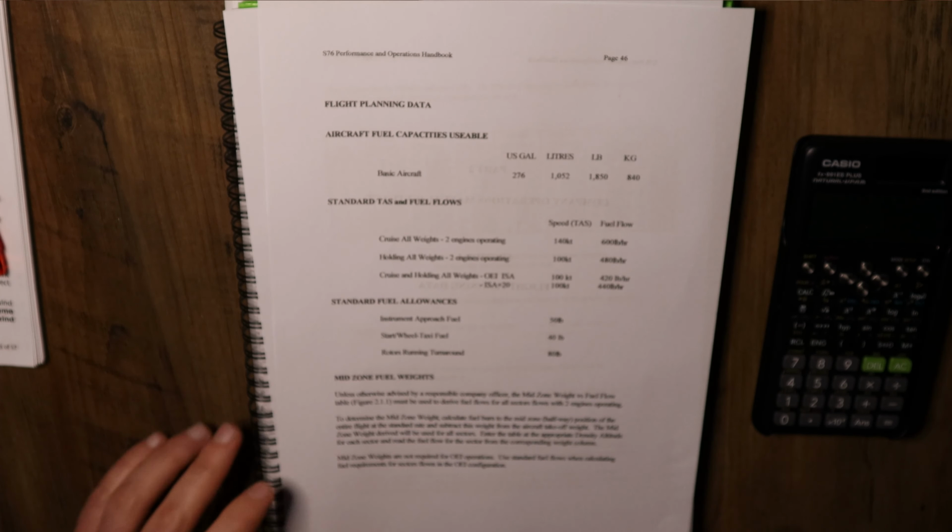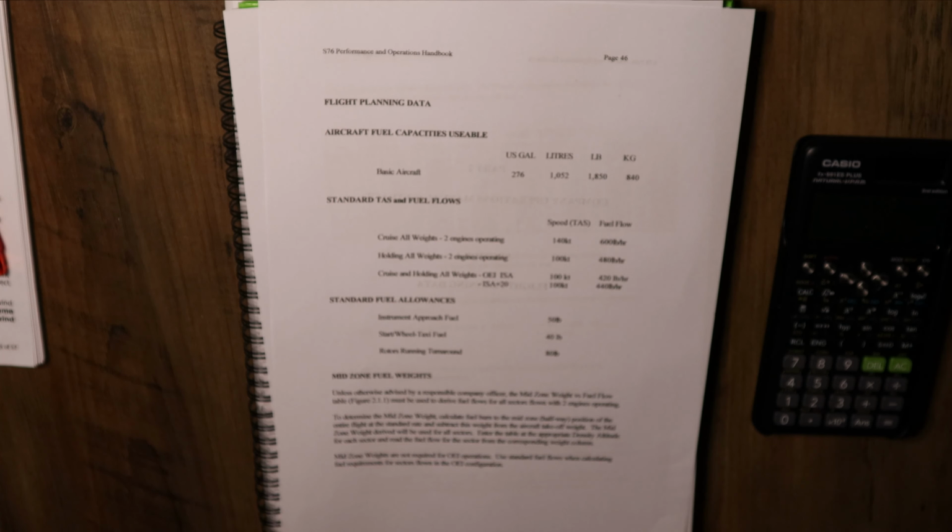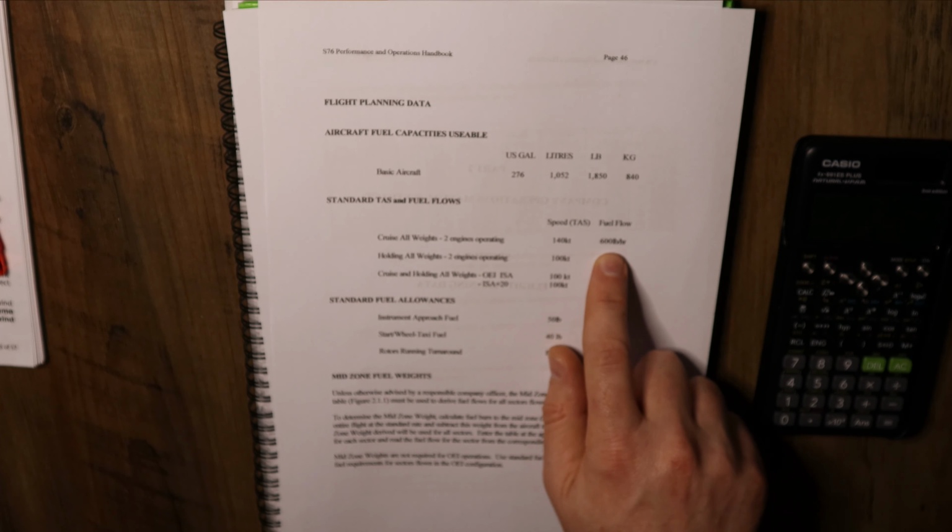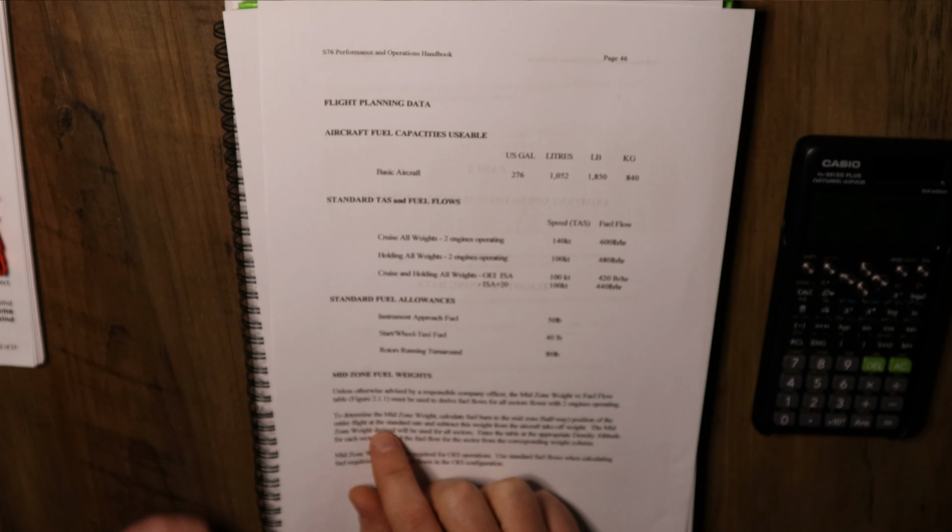Okay, mid-zone weights. A mid-zone weight is a calculated theoretical weight of the helicopter halfway through the flight, or at the distance mid-zone of a flight. It's not the real weight of the helicopter because we are basing this off of 600 pounds per hour. So let's look at this.